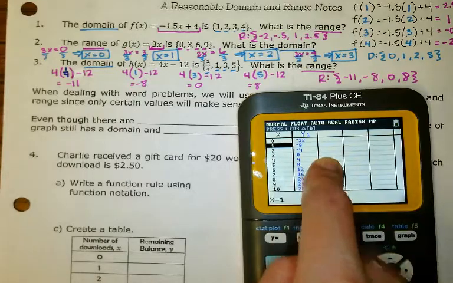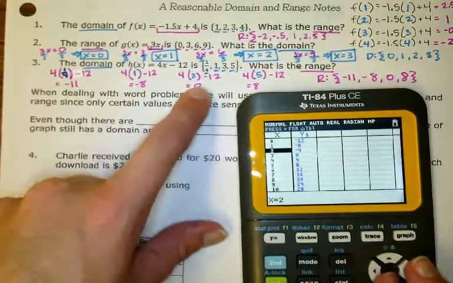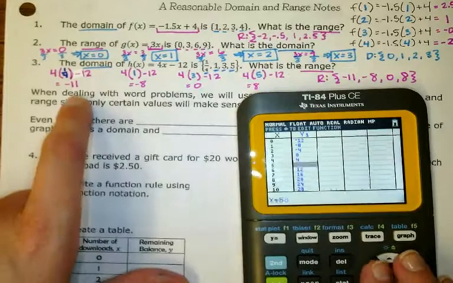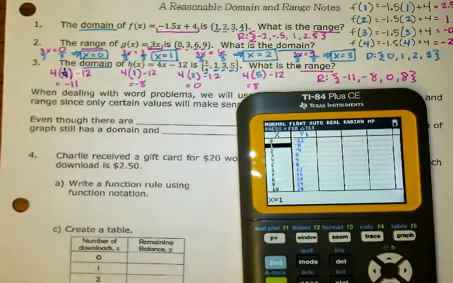So for 1, it gave us negative 8. For 3, it gave us 0. And for 5, it gave us 8. But you still would have had to go in and do it for 1/4. Does that make sense, y'all? But it's a good starting point, and it's a good lesson.